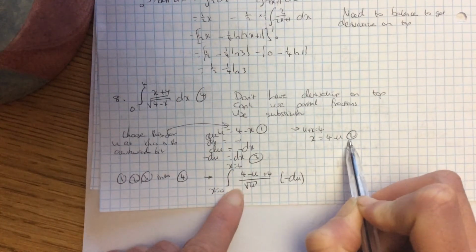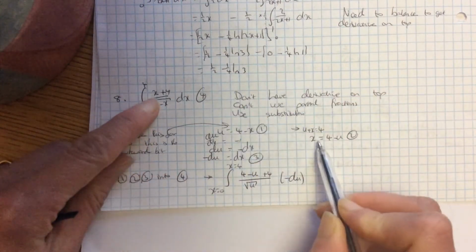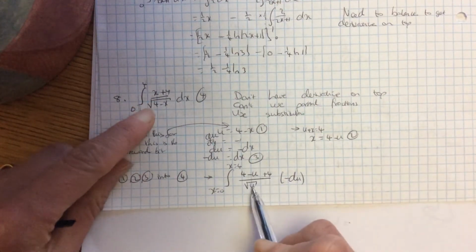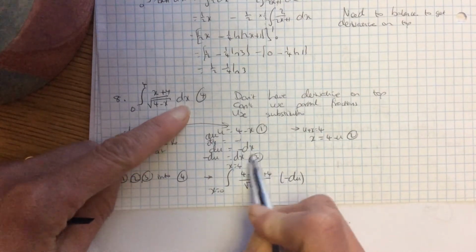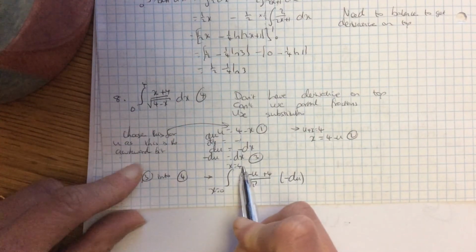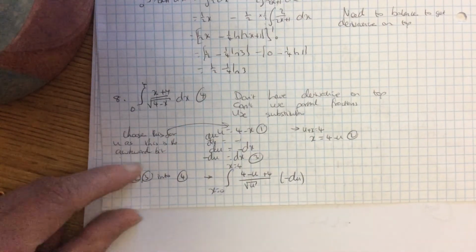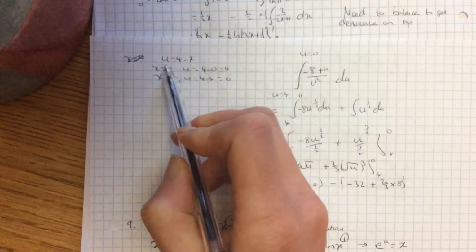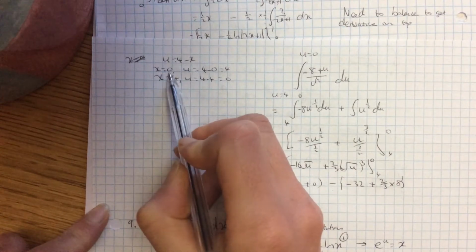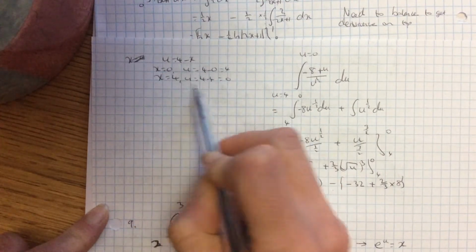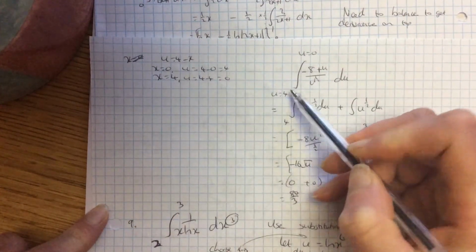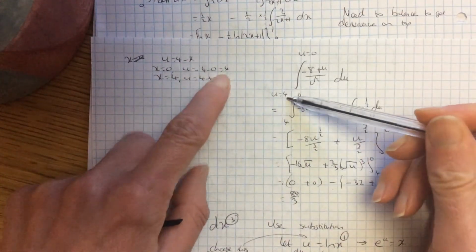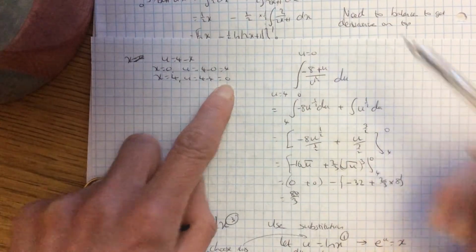Put all your bits and pieces in. So x is 4 minus u plus 4 over the square root of u. And dx is minus du. Remember your limits are still in terms of x's, so we've got to fix that. So u is 4 minus x. So when x is 0, u is 4. When x is 4, u is 0. So put your limits in the correct order. So the bottom limit is 4. The upper limit is 0.